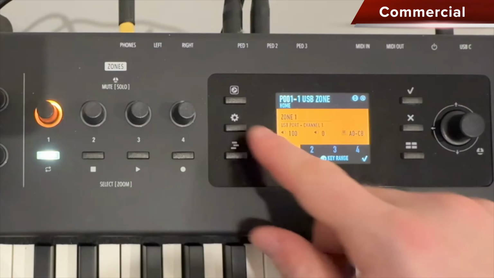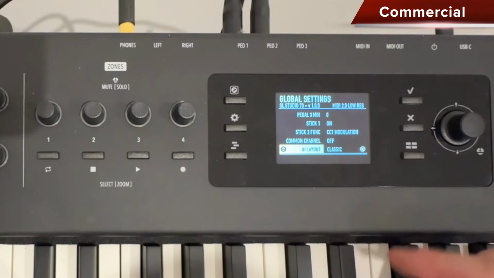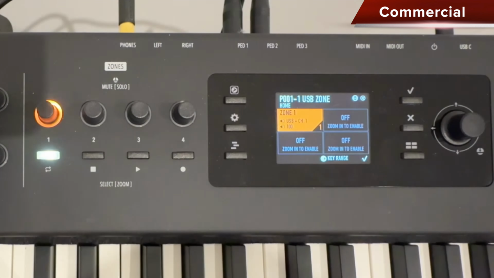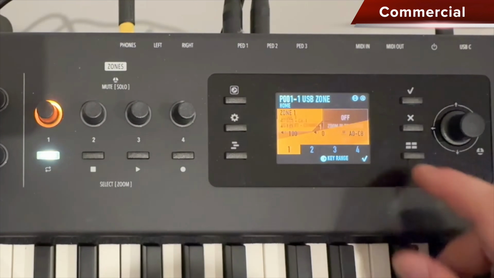Sorry, that's wrong. I don't want that. I want to be in this one. So I'm only saving it here with this button up top. With the other one, you go back. And with this one, you switch.